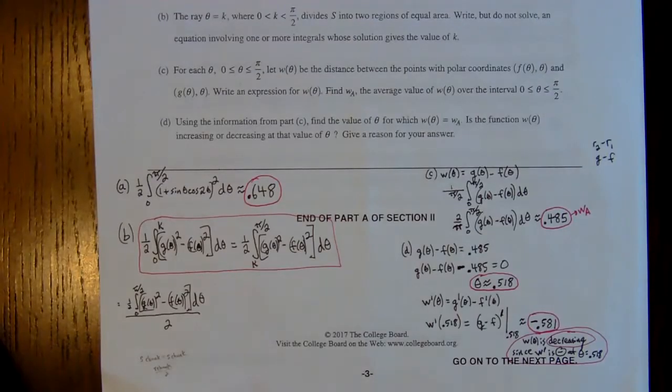So on this polar one, I thought part A was kind of normal with the polar area forming. Part B was a little bit weird just with the dividing it up. C and D was a little bit tricky, but I think once you see it done, it'll hopefully make sense and then we'll practice it. Make sure you practice that in the calculator and let me know if you have any trouble getting those numbers.